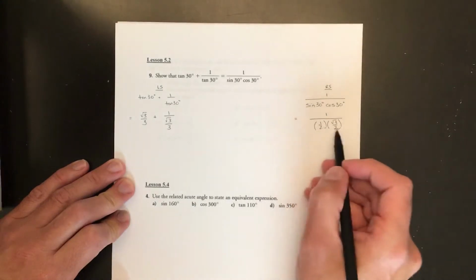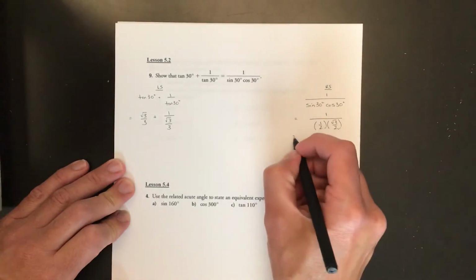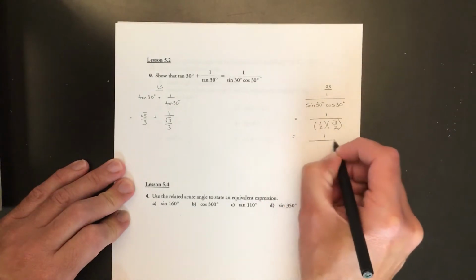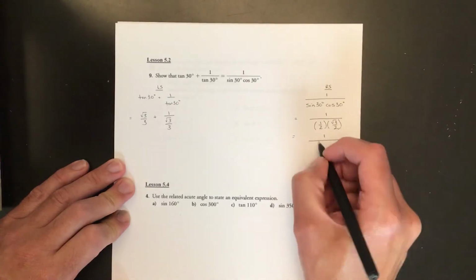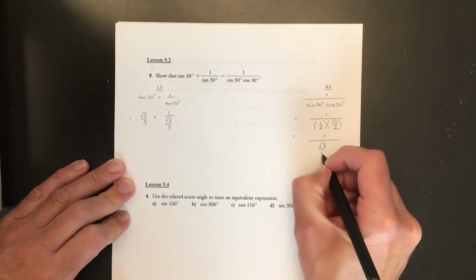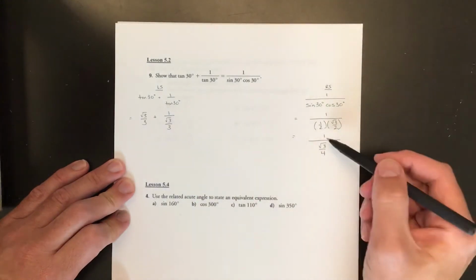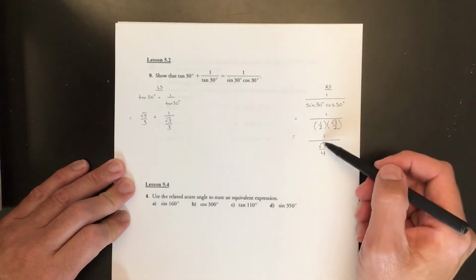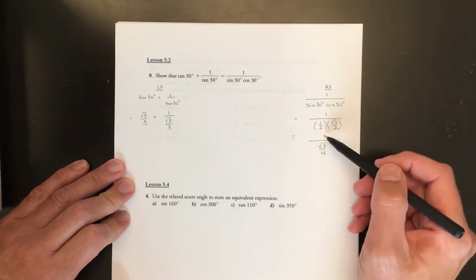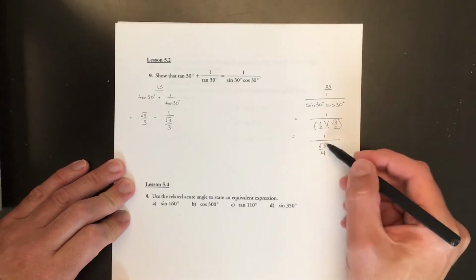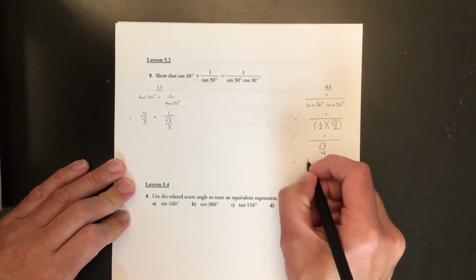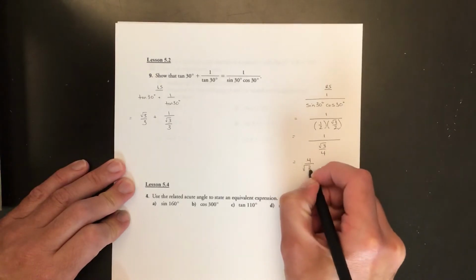Now I'll stick with the right side here. I'll multiply those two together in my denominator. So 1 times root 3 and then 2 times 2 gives me root 3 over 4. And then because I'm dividing by a fraction, remember we flip and multiply, so it becomes 1 times the reciprocal of this, which ends up being 4 over root 3.